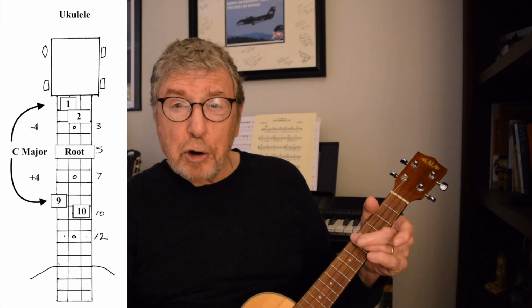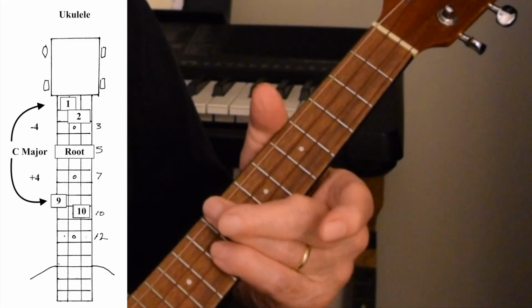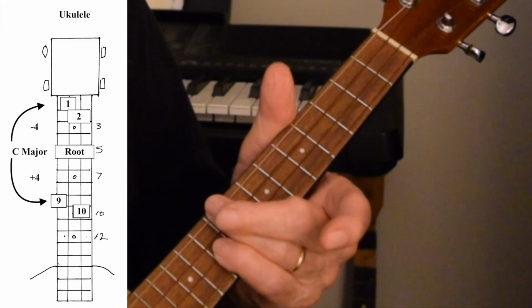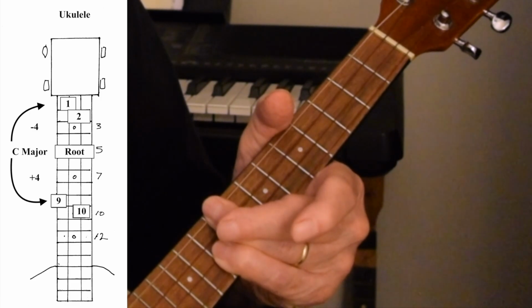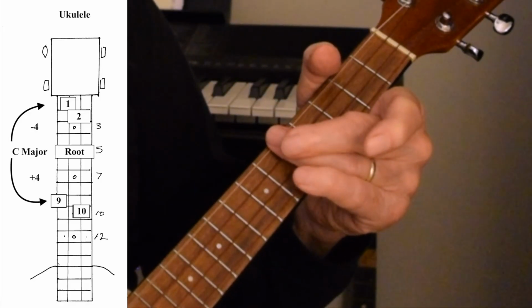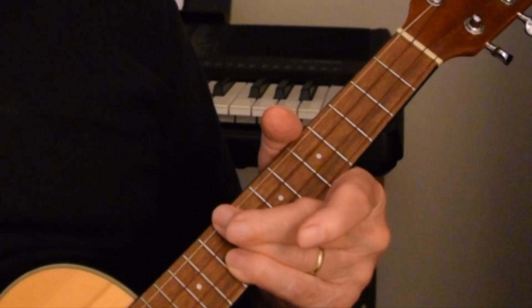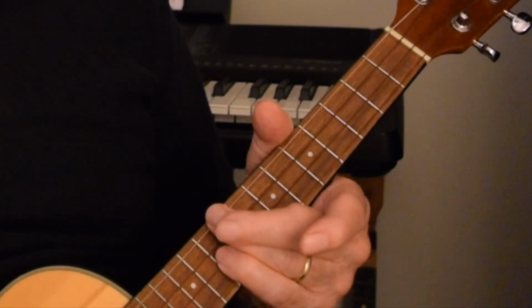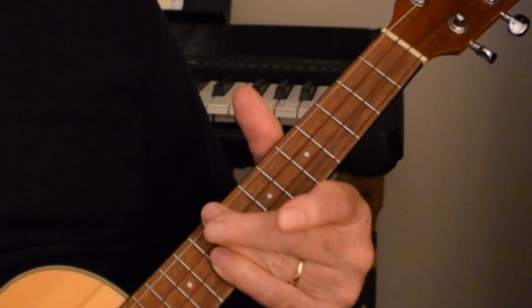Now, since I started this thing, I found another way to play that. 4 frets above is a loose 2-finger chord. We're going to pluck strings number 4 and number 2. Not a lot of music in that chord, but it works very well as a passing chord as part of a run. And we'll demonstrate that later when we start to arrange the song.